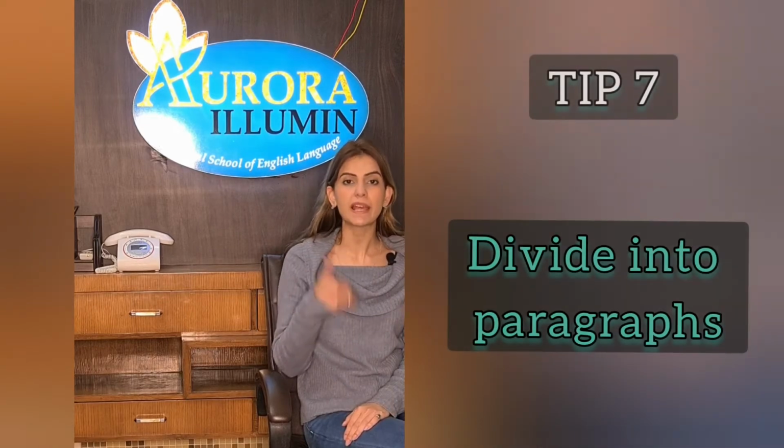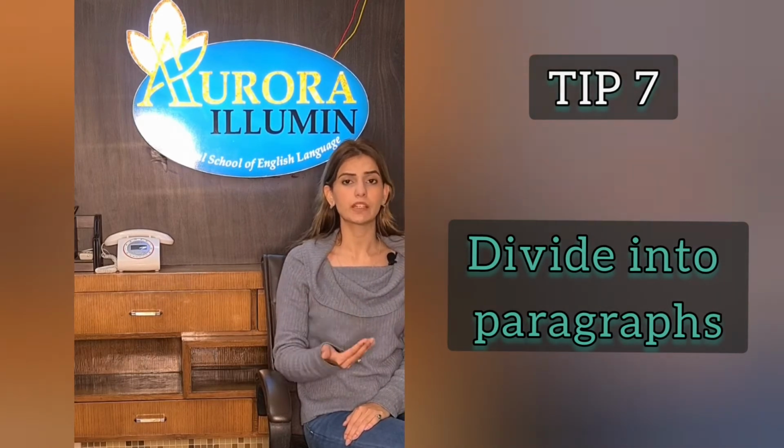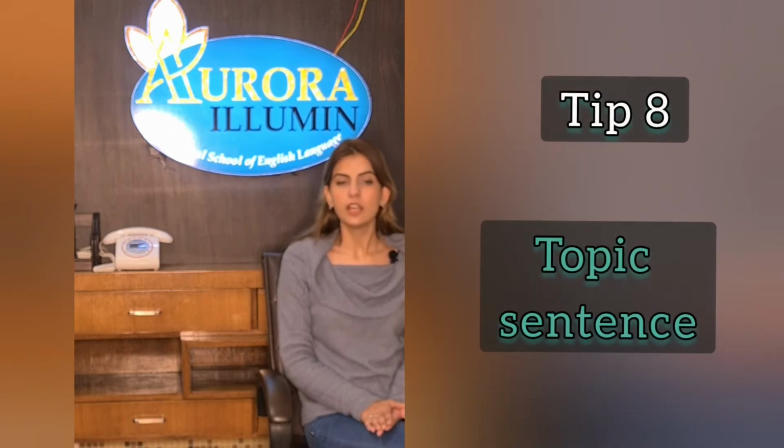Moving on, the next thing is that you need to divide your essay into certain paragraphs: introduction, body paragraphs 1, 2, 3, and the conclusion, whatever format you follow. So it has to be divided into paragraphs. And whenever you're beginning your body paragraph, which includes your reasonings and your examples as well, it should always begin with a topic sentence. A topic sentence simply means that you are mentioning what you're going to write in the forthcoming paragraph. It would give you a head start as to what you're going to write in your paragraph.